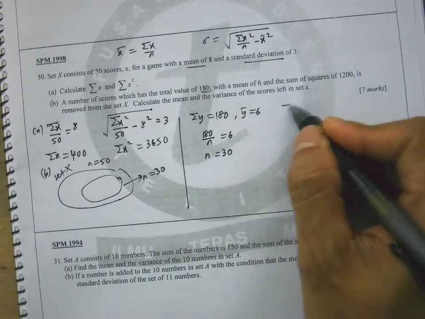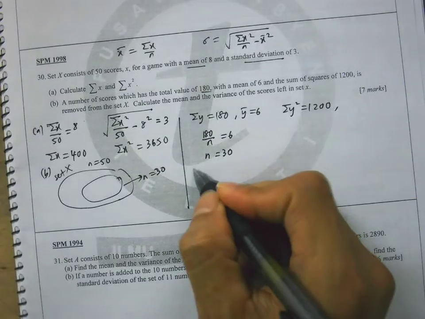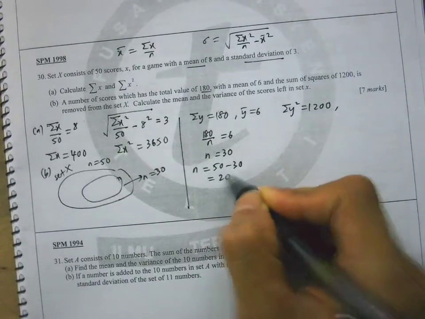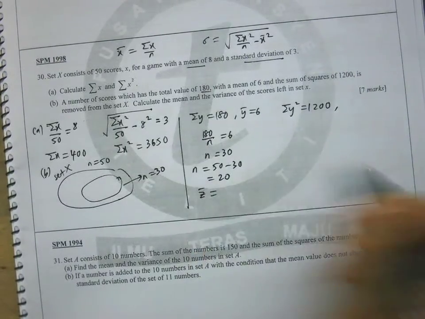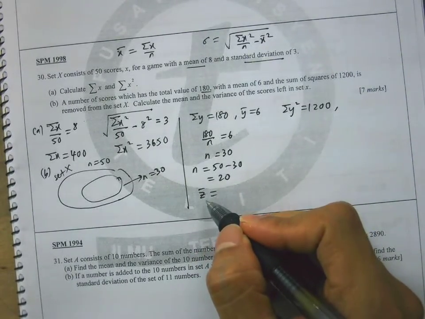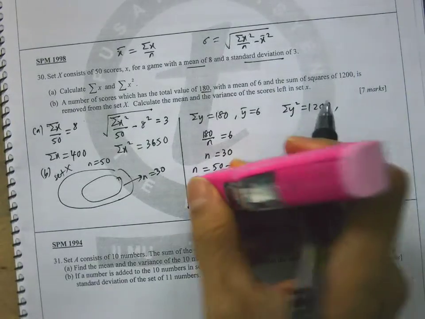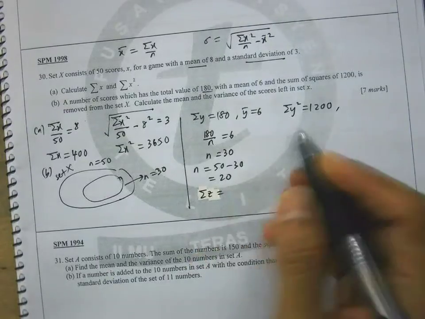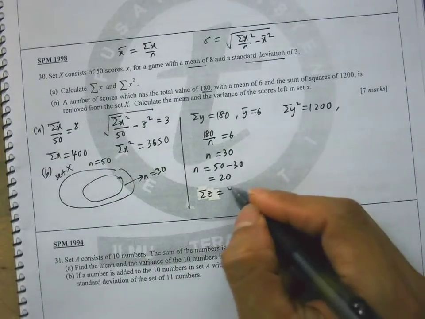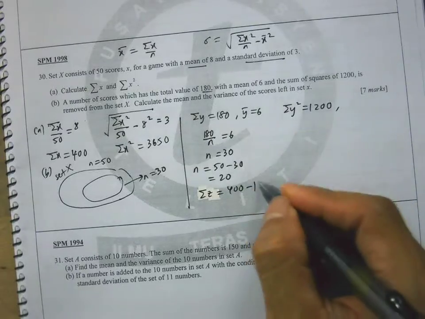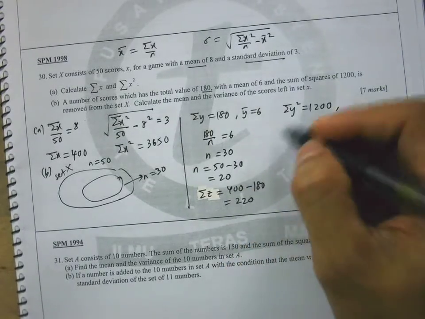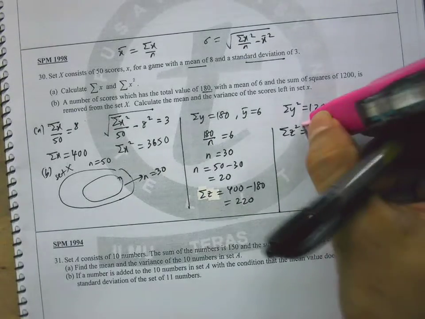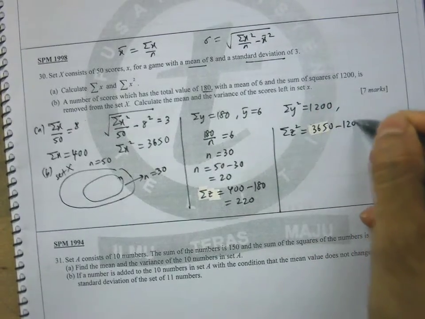So okay, can we talk about your sum? You're given your sum y squared is 1200. Let's find out what's your new n now. 50, you take out 30, you're left with 20. What's your mean now? I'm going to call it z. Maybe I just show you slowly. Sum z: before this, your sum x is 400. You take out 180. You're left with 220. Your sum z squared is now 3650, you minus 1200.